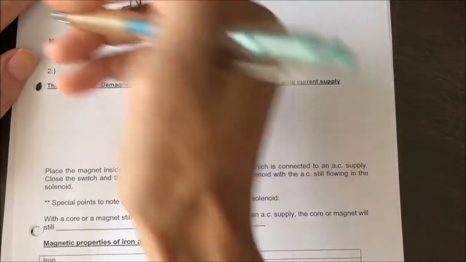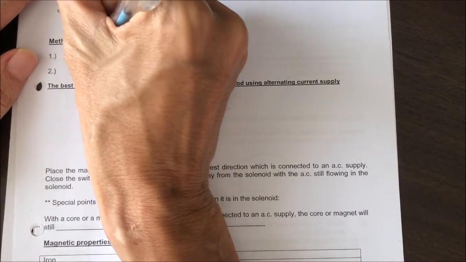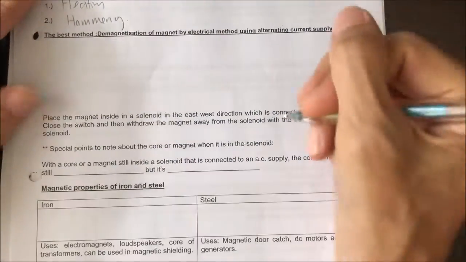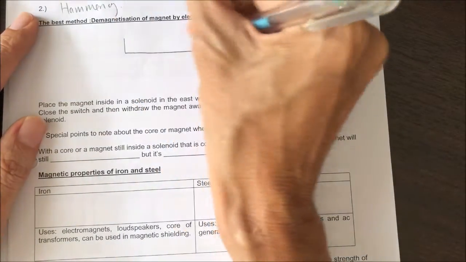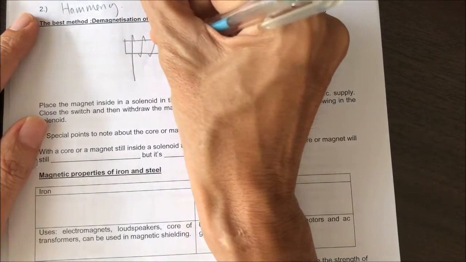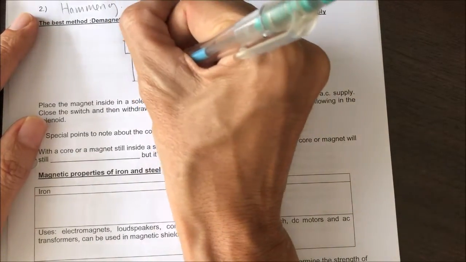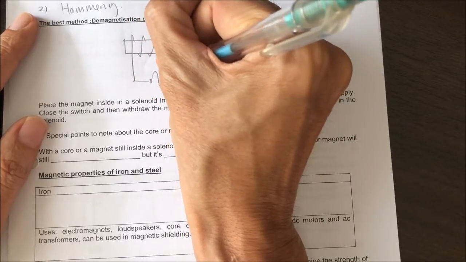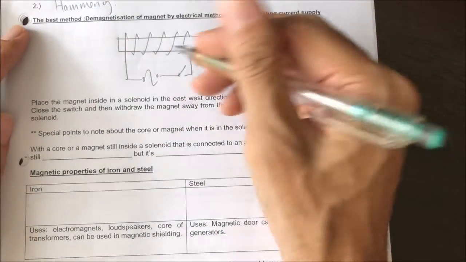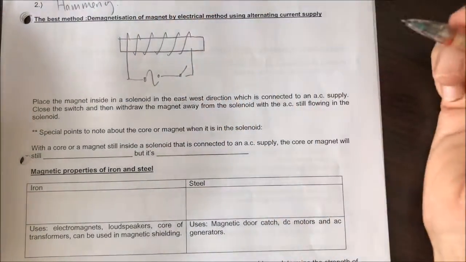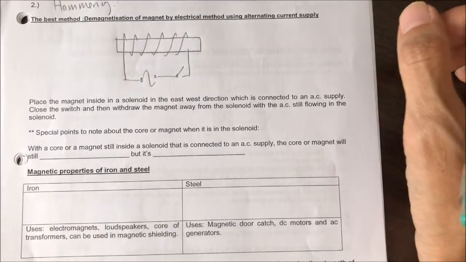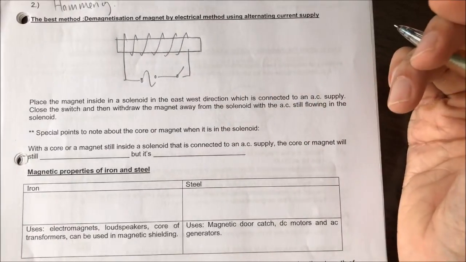Then methods of demagnetization. These two everybody knows: heating, hammering. Don't say dropping. It's better to use the word hammering. The best method of demagnetization: you have your magnet, almost the same setup as before. The only difference is you connect to an AC supply, with a switch here. Place the magnet inside the solenoid, a coil of wire in case you still don't know. Then close the switch. After that, we draw it away, with the AC still flowing, so it should be demagnetized.